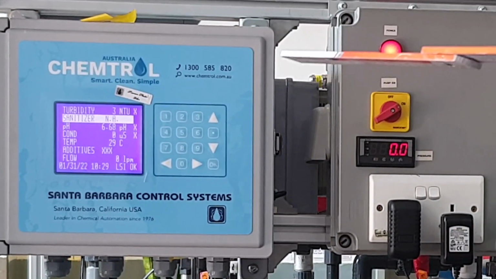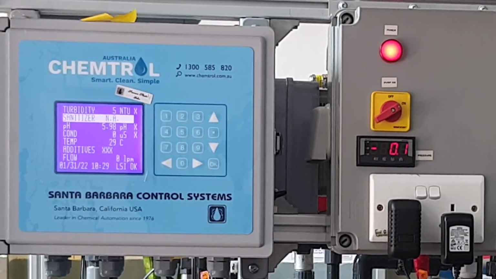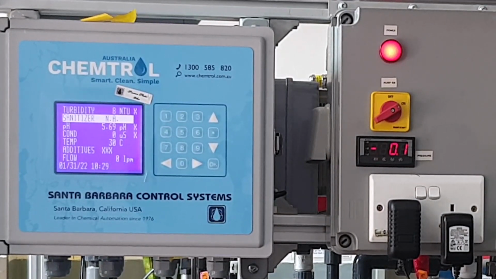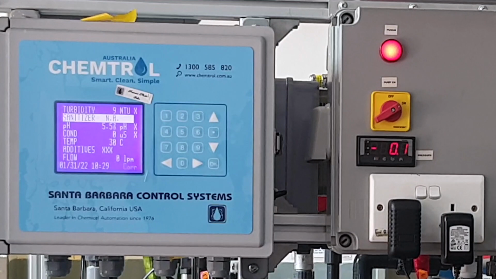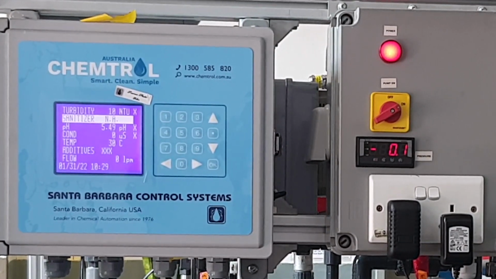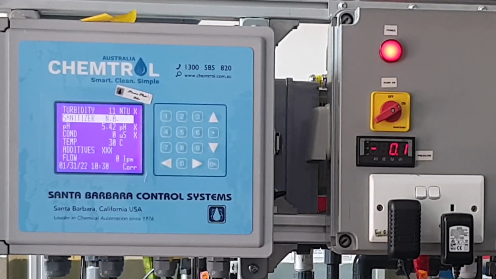You can see the pH dropping rapidly. Now 6.2, then .6, and the system pressure drops further to minus 0.1.